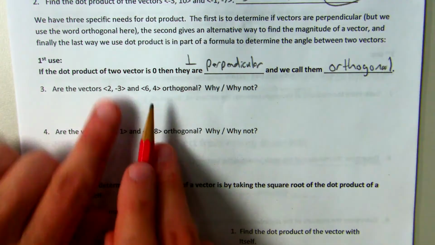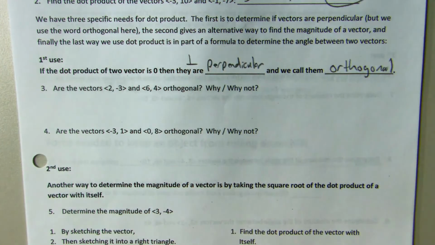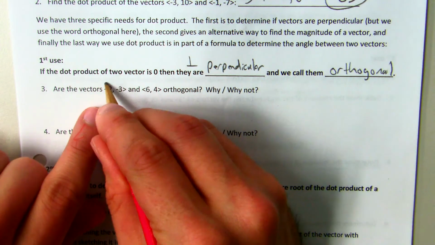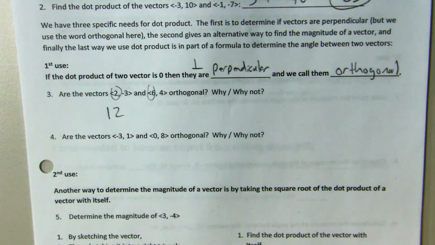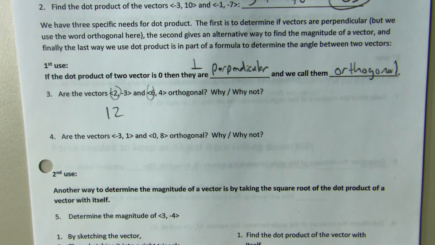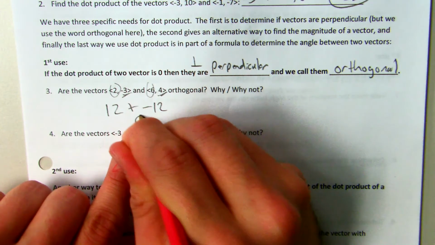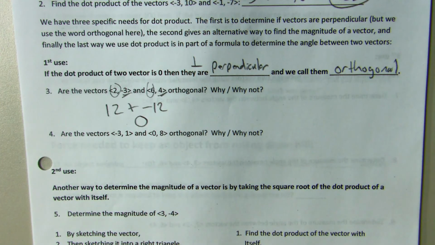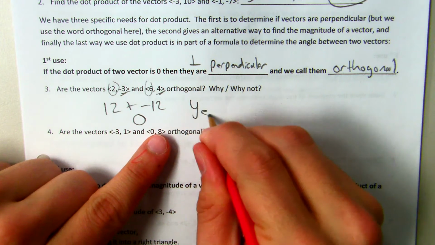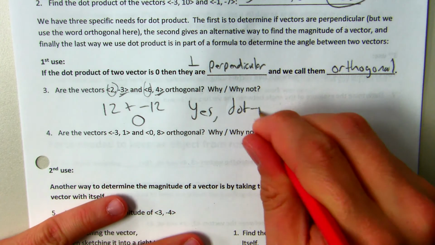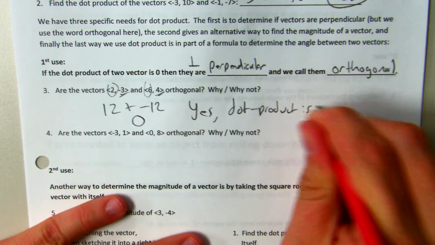Okay, so an example of one that is and is not, and how you work it. So I would find the dot product of this, multiply your horizontal components together to get 12. Then multiply your vertical components to get negative 12. Add those up, you get 0. And so now, without sketching, without doing any precise measurements, I know that yes, they're orthogonal, because the dot product is 0.